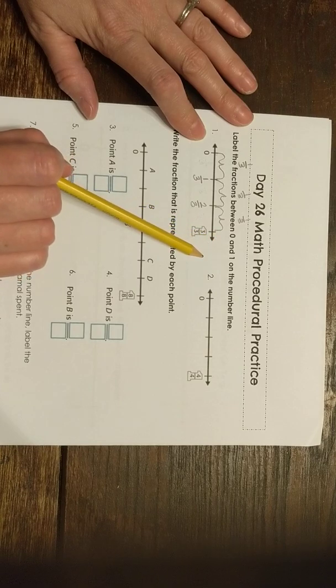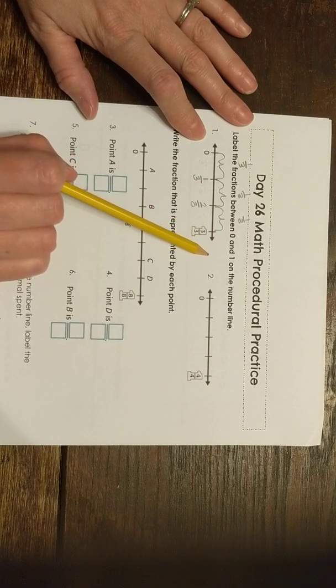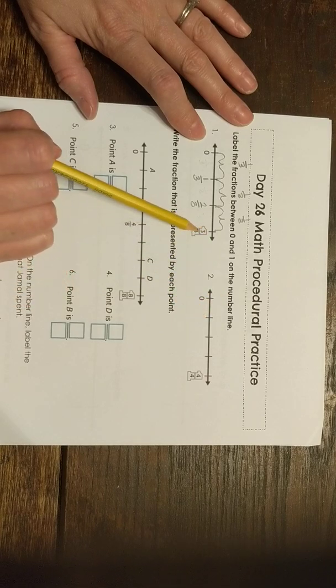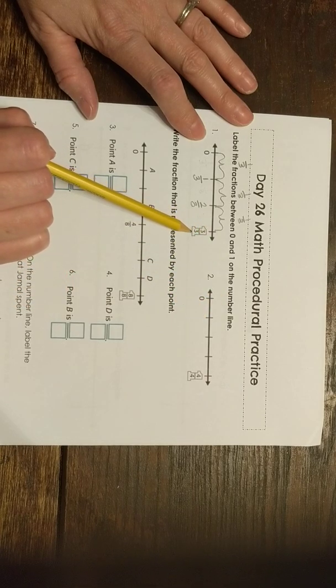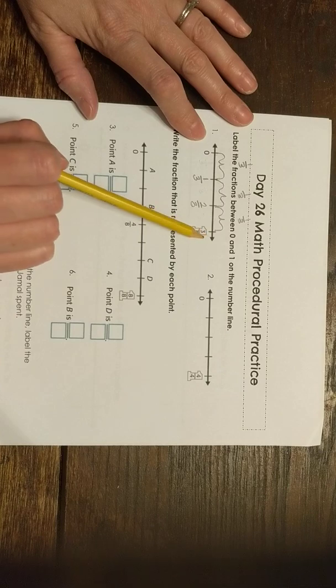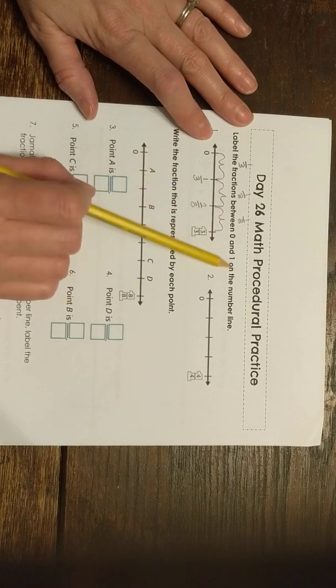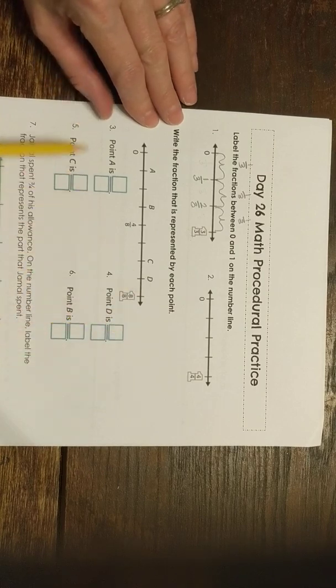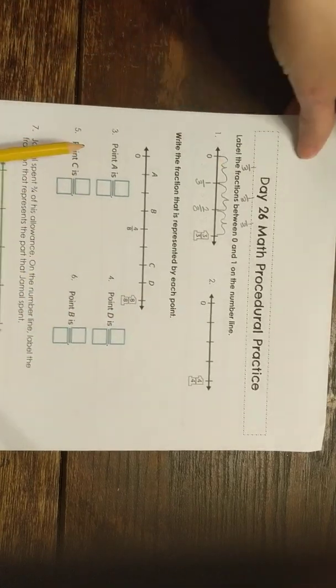So then the next jump would be 4/3, and the next jump would be 5/3, and the next jump would be 6/3. And 6/3 would be equivalent to 2, because 3 goes into 6 2 times. So we talked even more beyond this. So I feel like you guys can go on and do number 2 on your own.